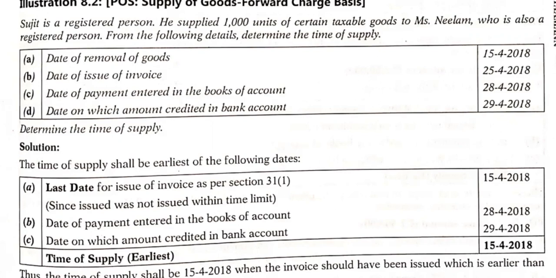In those, whichever is earlier, that is the date of issue of invoice as per section 31 subsection 1. Remember. So now date of removal of goods is 15/4/2018. Date of issue of invoice is 24/4/2018. Now as per section 31 subsection 1, the date of issue of invoice is not 24/4/2018.